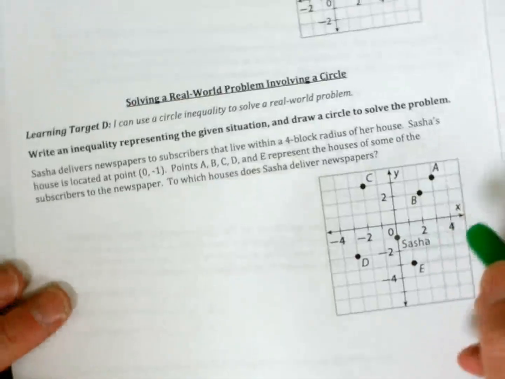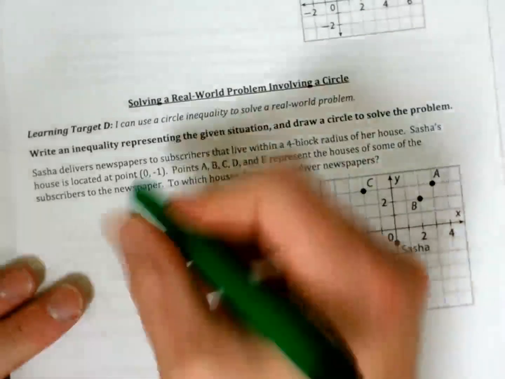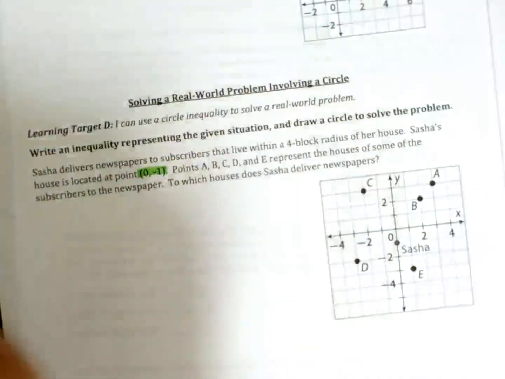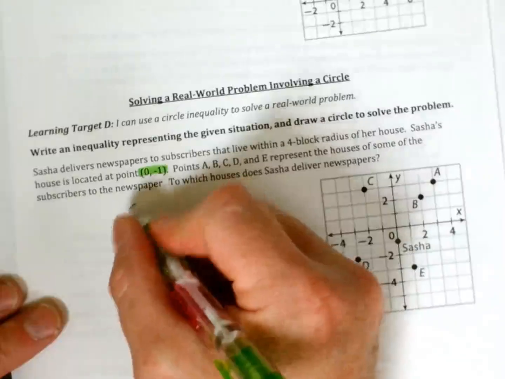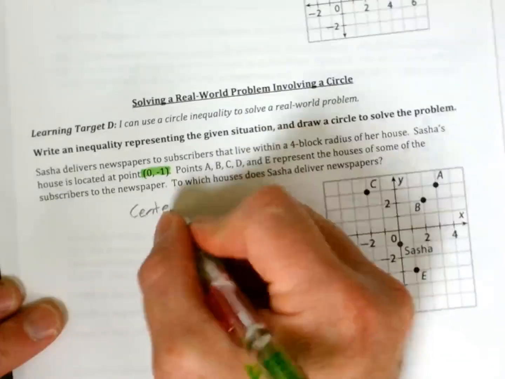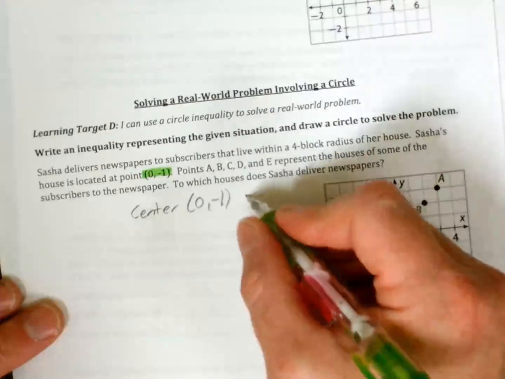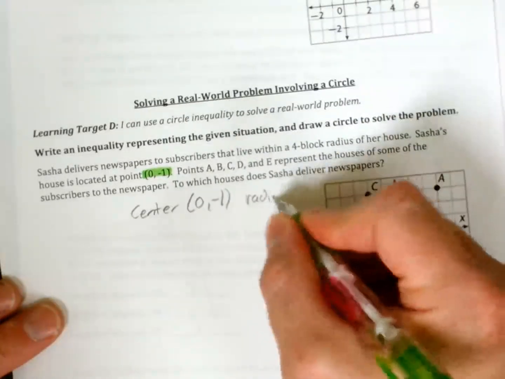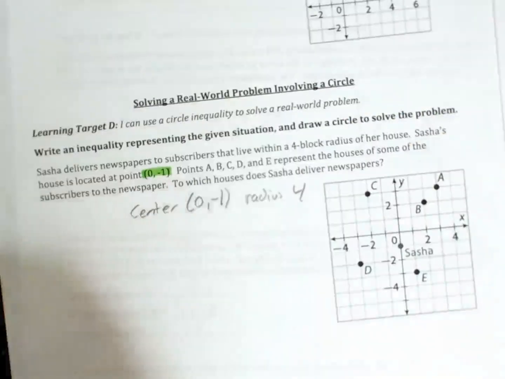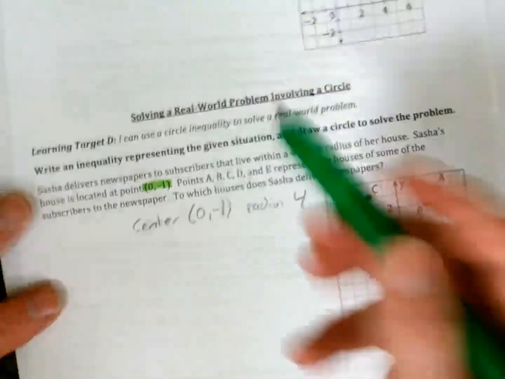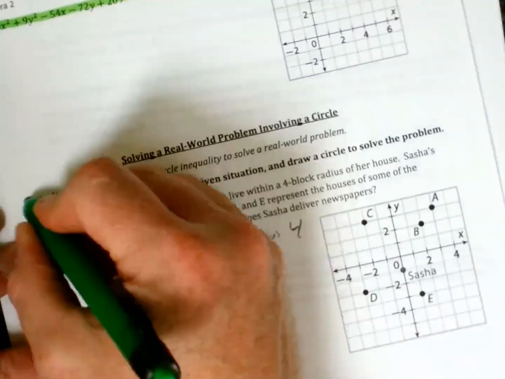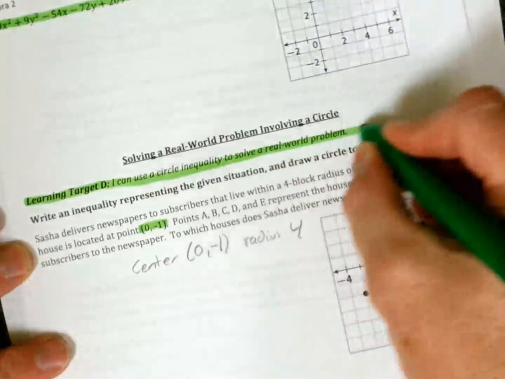So if you can draw a circle with a center here, so let's write it, a center of 0, -1, and then it tells you the radius. So we have a radius of 4. You should be able to solve this problem quite easily without me. So I'm going to let you go ahead and try this problem here.